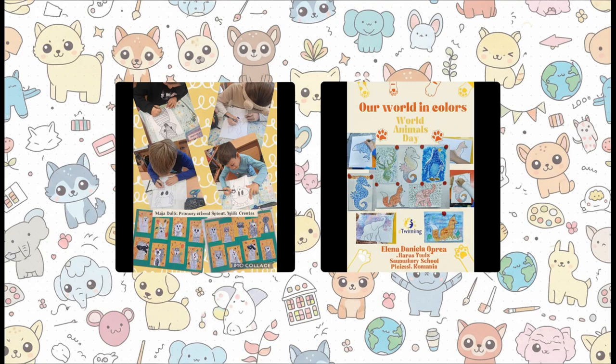This cross-pollination spreads wonderfully into science and biology, too. For World Animals Day, students in Croatia and Romania use these intricate dot-in-line coloring techniques. So they aren't just casually coloring, they're actively observing the anatomy of wolves, deer, seahorses, and elephants, perfectly combining biological awareness with detailed artistic execution.